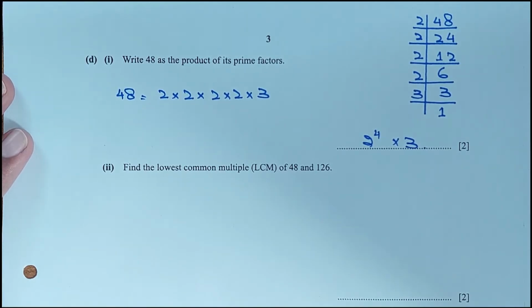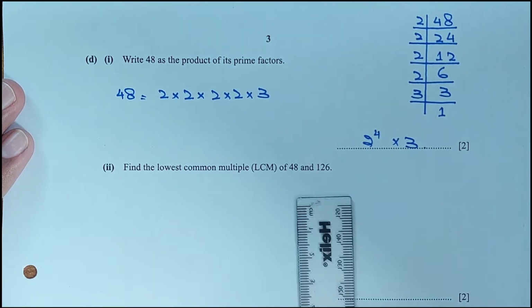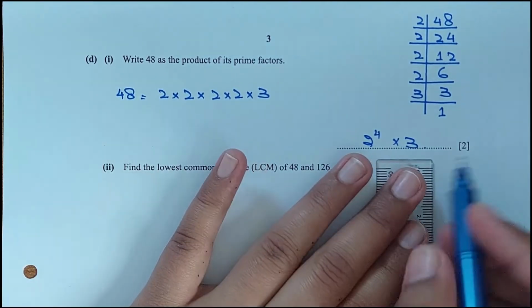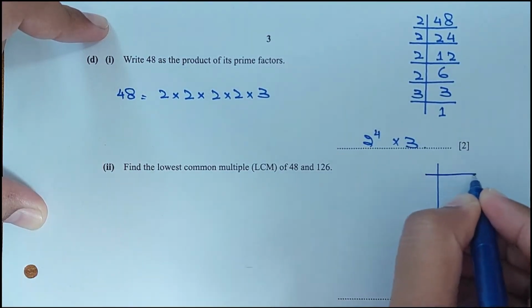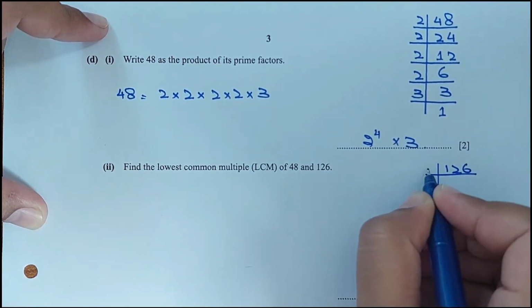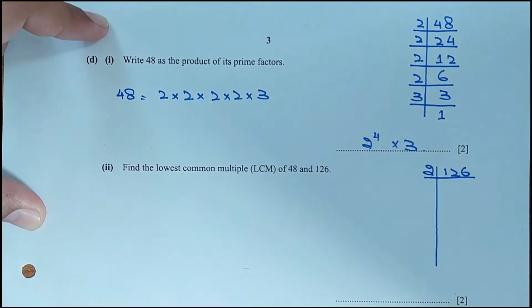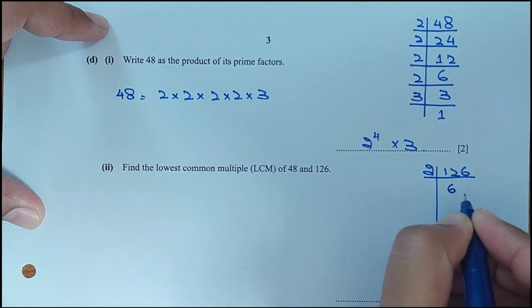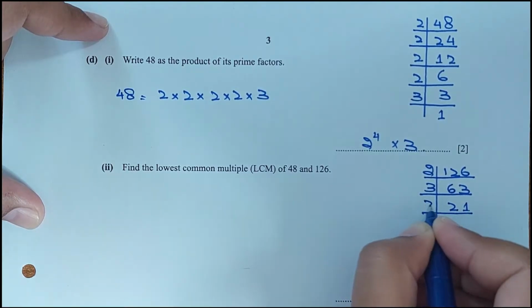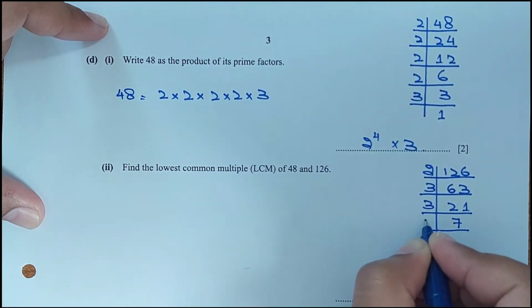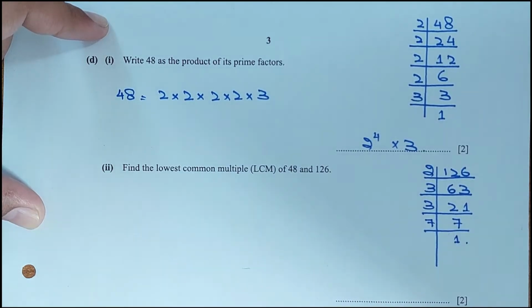Now for the second part, find the lowest common multiple of 48 and 126, right? So first we need to write the prime factorization of 126. Let me calculate it. Again the 2 times table: 2 times 63, then the 3 times table: 3 times 21, 3 times 7, and 7 times 1, right?